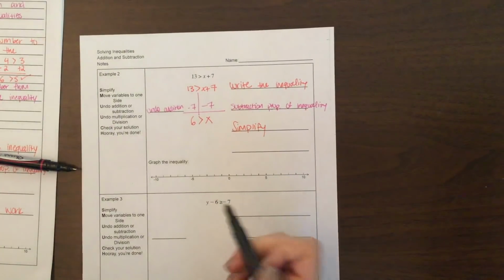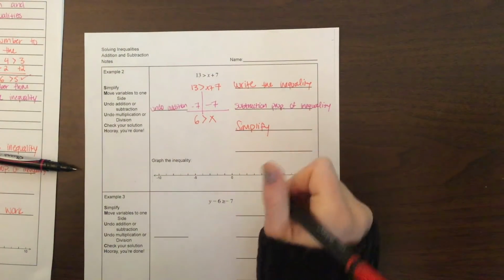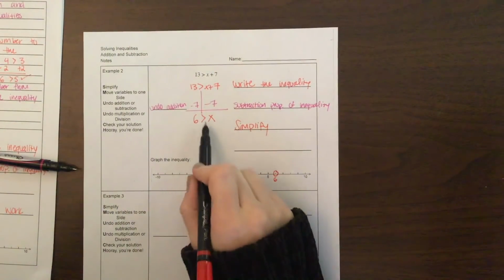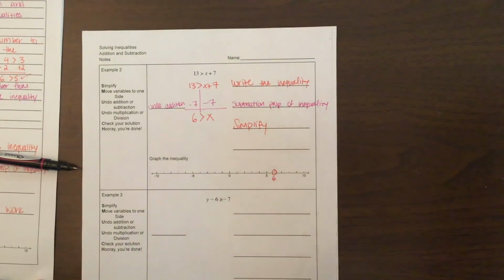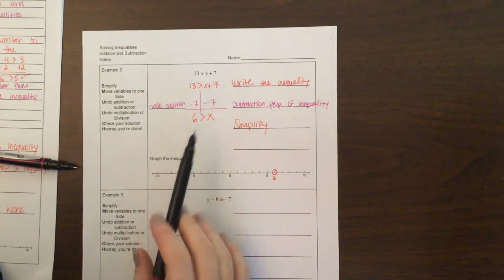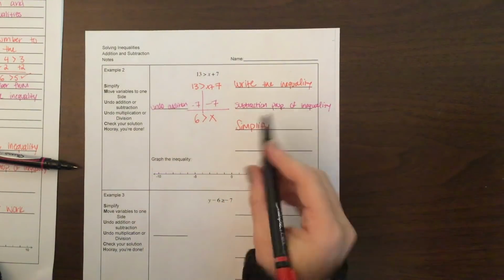Then I'm going to graph. So here's my 6. It's just a greater than sign or less than sign. So there's no equal part, so it's just an open circle. So 6 is greater than x, or if you flip it, you can think about x is less than 6.